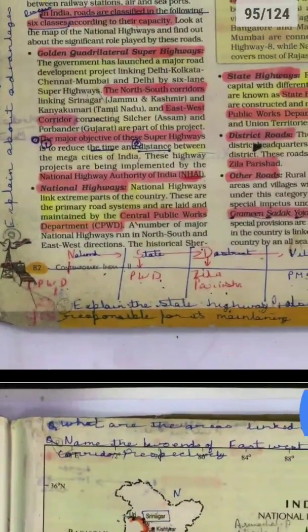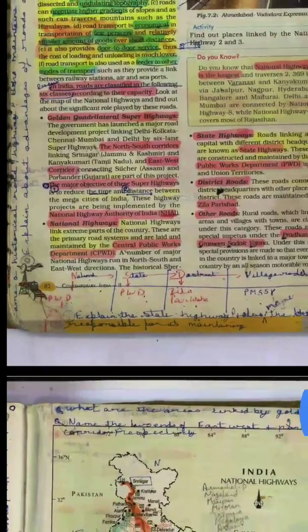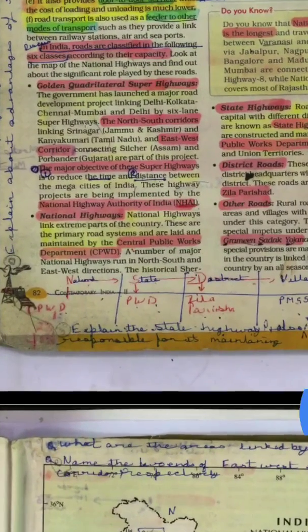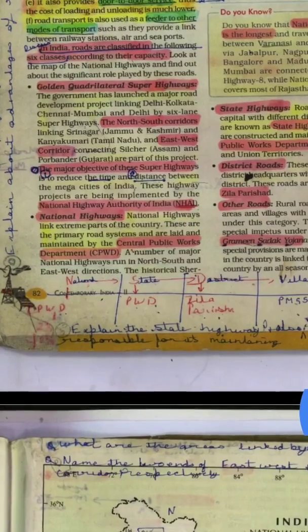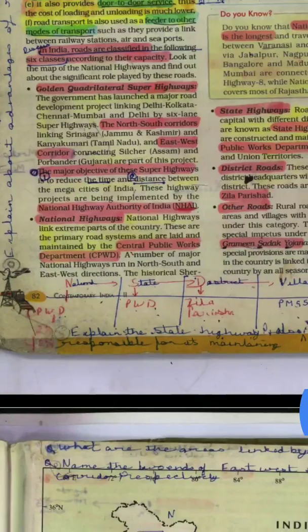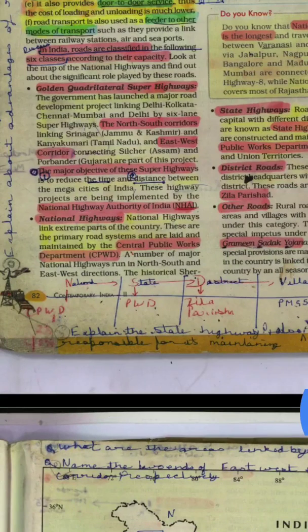Now, if you see further, it says what are the different types of roads. If you look at this point, it says Indian roads can be classified in the following 6 categories. And what are they? First is the golden quadrilateral, north-south corridor, east-west corridor. This much you have understood.